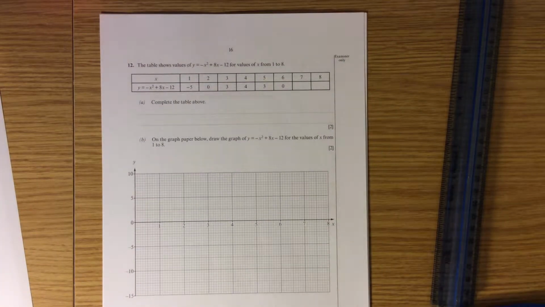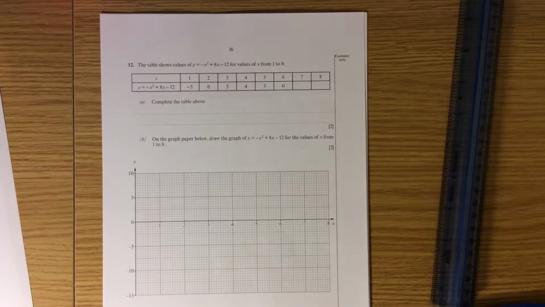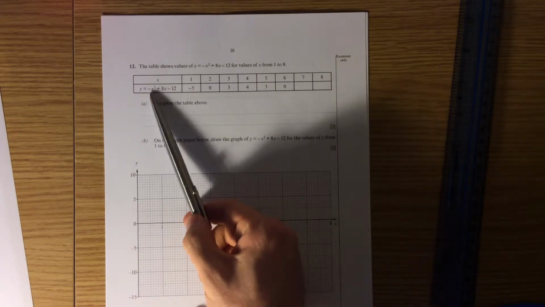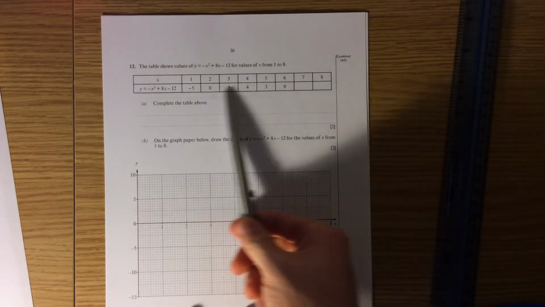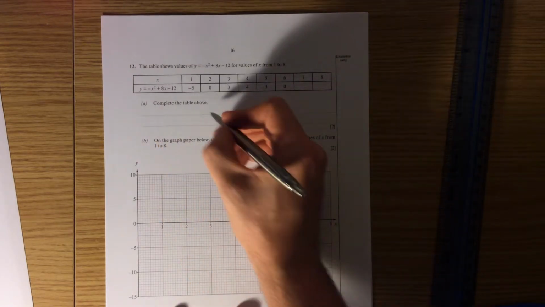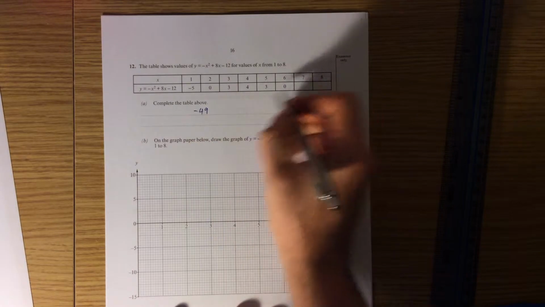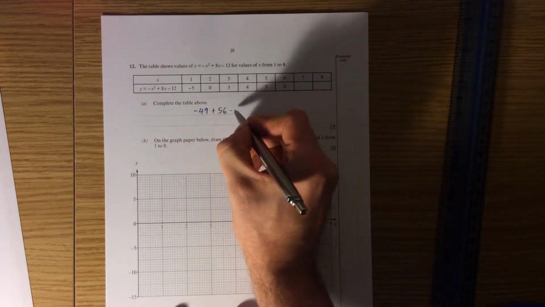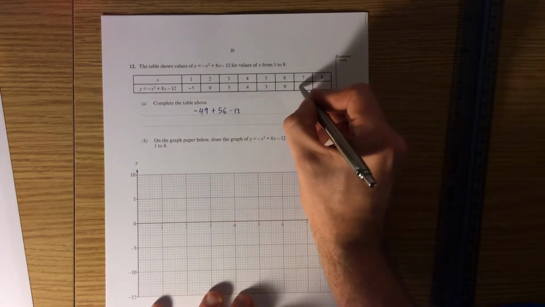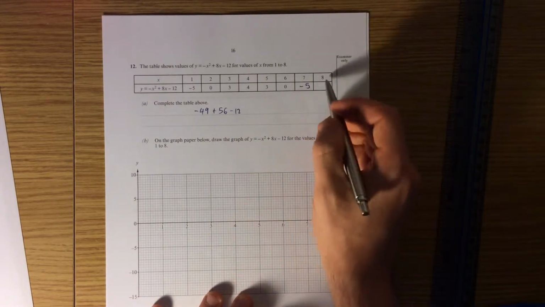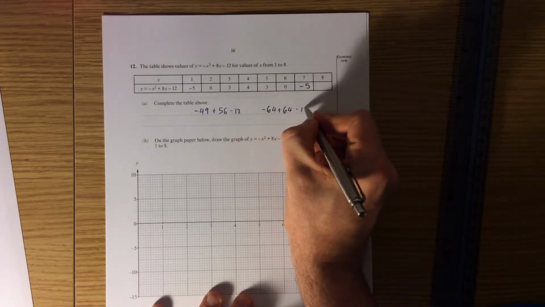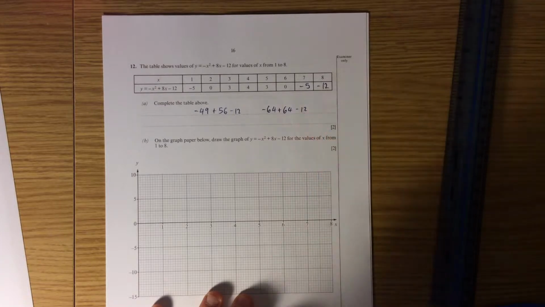Table of values shows complete the table of values. So with these, if you're unsure, check one of the values they've given you to start with. Does this minus mean you do the squared first and then put the minus in afterwards? If you're unsure, check one of the values and make sure you get the answers they get. So 7 squared is 49, so this is going to be minus 49 plus 56 minus 12. So minus 49 plus 56 is 7, minus 12 is minus 5. For 8, we're going to get minus 64 plus 64 minus 12, which is going to give us minus 12.